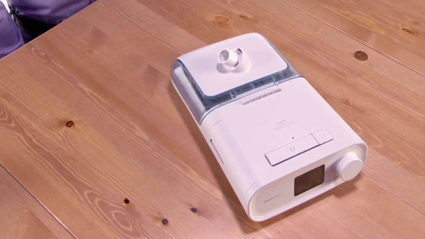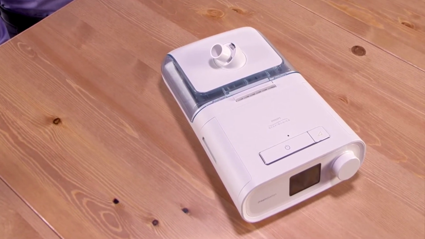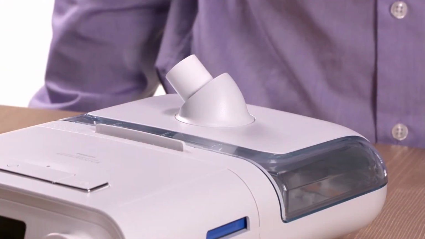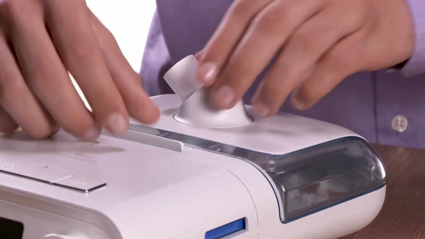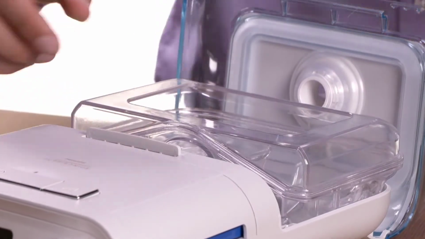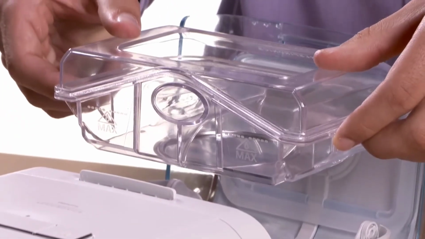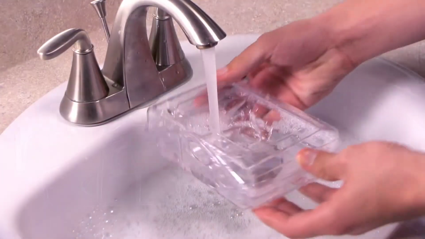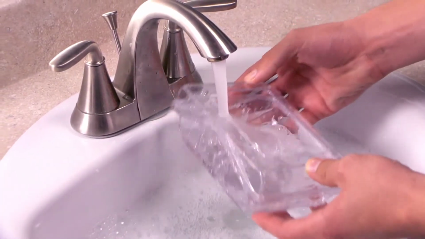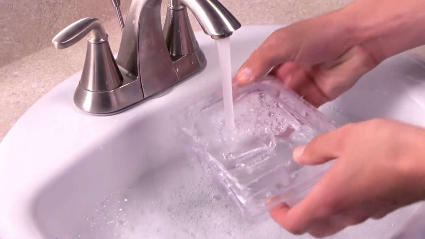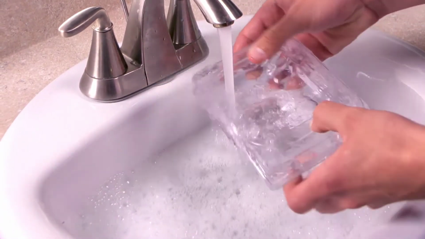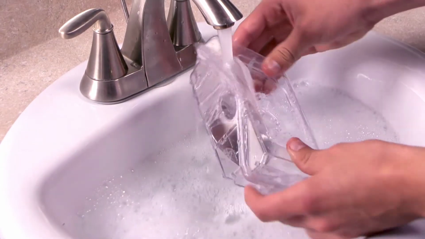You should fill your humidifier water tank with distilled water each night before you go to bed. Slide the humidifier release latch toward the therapy device while simultaneously lifting the lid up, swinging it completely open. Remove the water tank. Clean the water tank before first use by rinsing with tap water. Each subsequent night of use, empty any remaining water and rinse the tank as needed before filling.